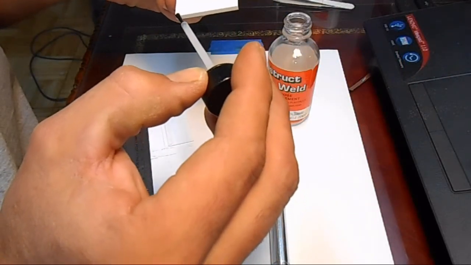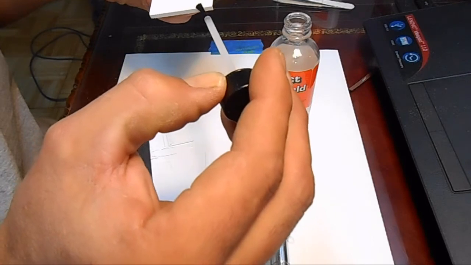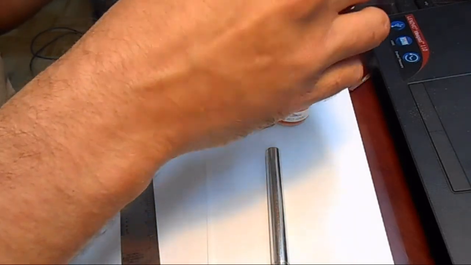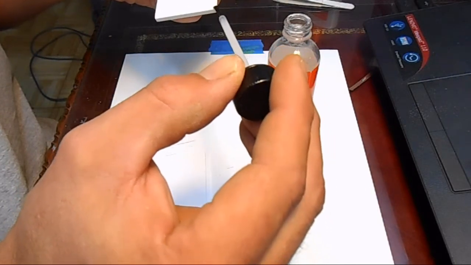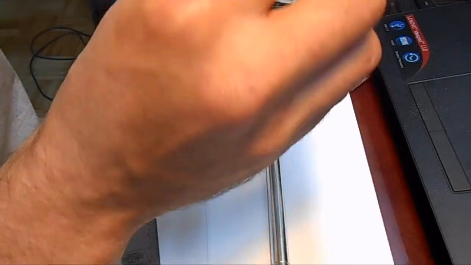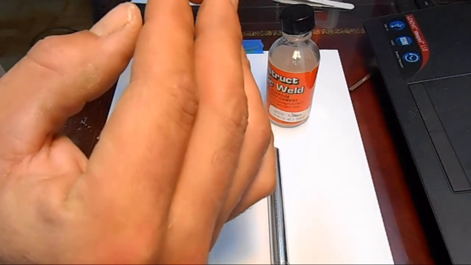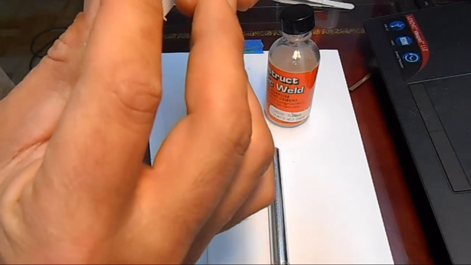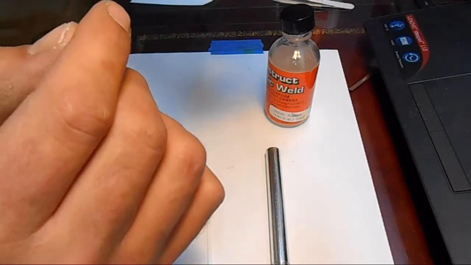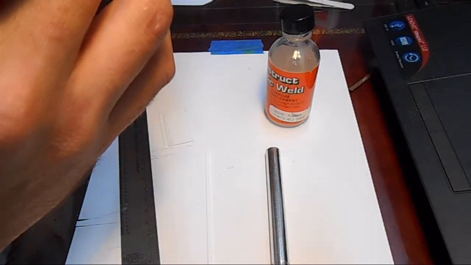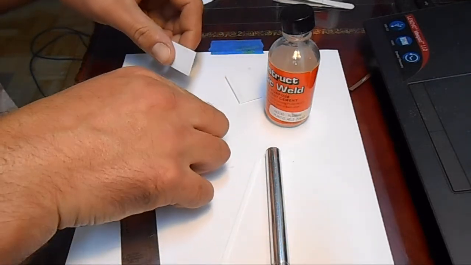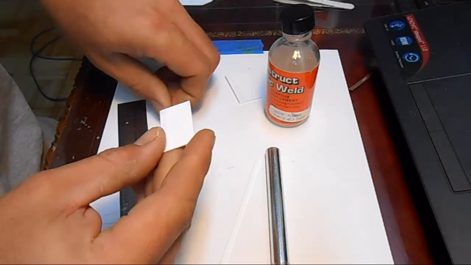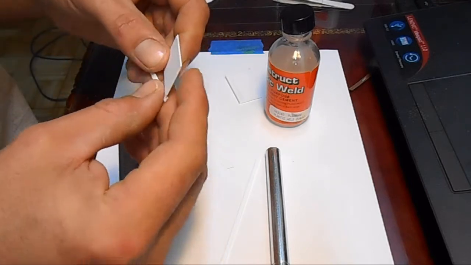Take some more Plastruct and just go along the back. And get it in there real good. Doesn't have to be too clean because these two pieces are going to be butted up against each other, so you won't be able to see all the messiness of the glue. And that looks pretty good. So I'll go ahead and do the same for the other side. I've already roughed up the styrene. It's ready for primer.